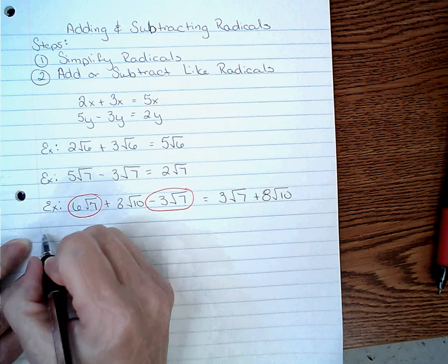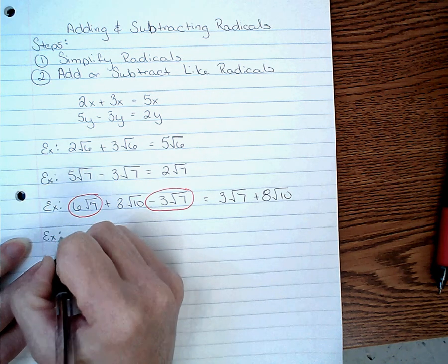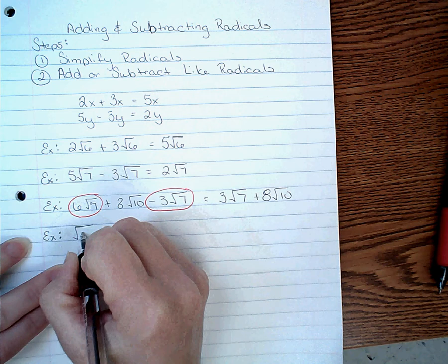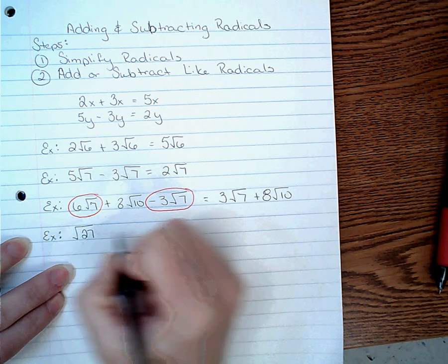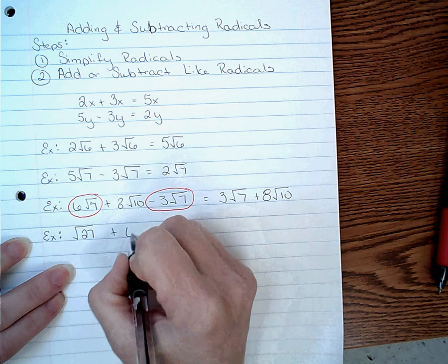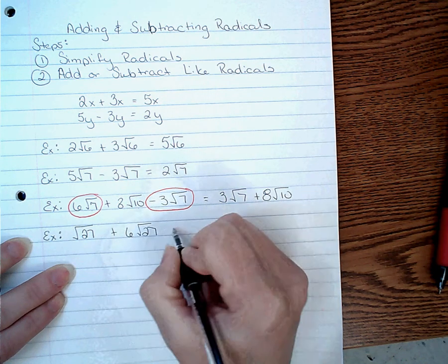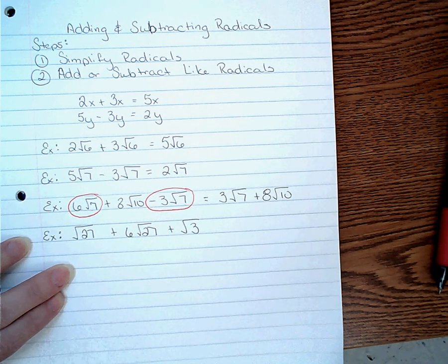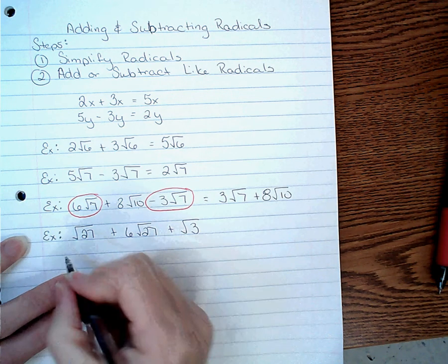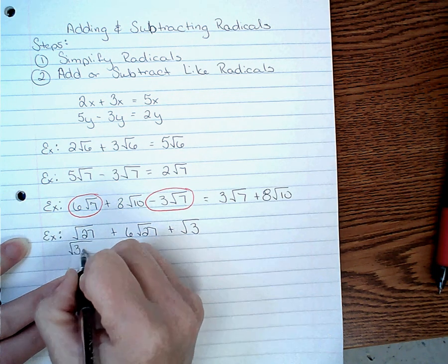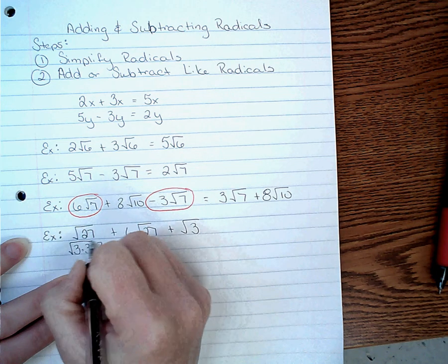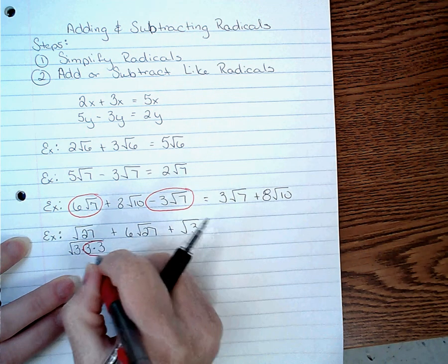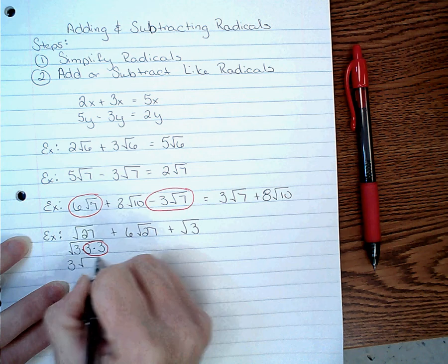Okay, now let's go through one where we have to simplify a bunch of stuff. So if I have radical 3 plus 6 radical 27 plus radical 3, then I have to look at these and go, okay, wait a second. Radical 27 we know breaks down to 3 times 9, and then 9 breaks down to 3 times 3. And we have a pair of 3's, so the 3 can come out, and I have 3 radical 3.